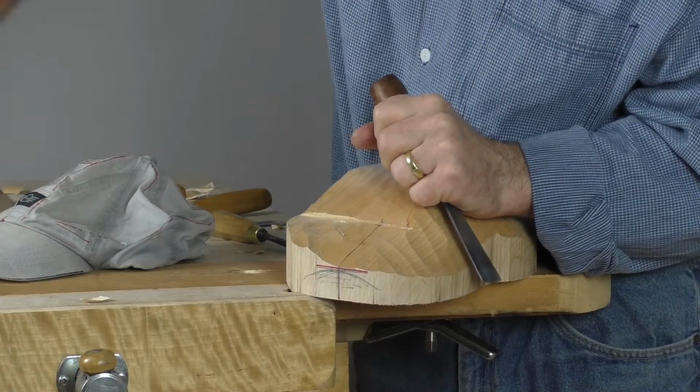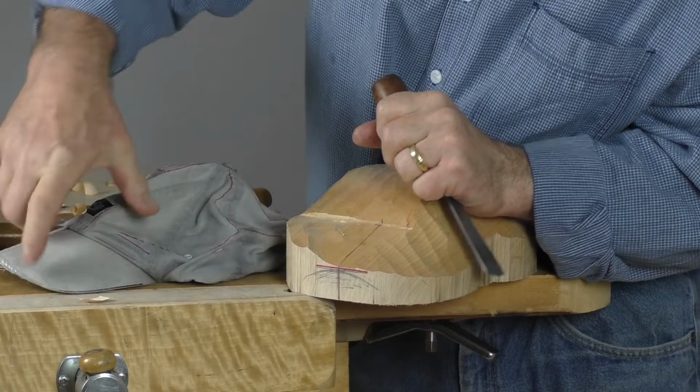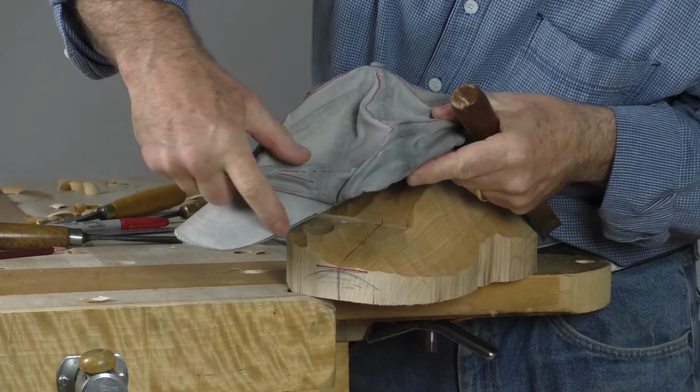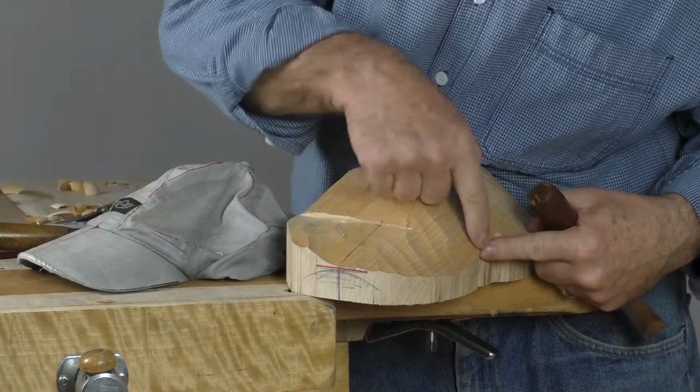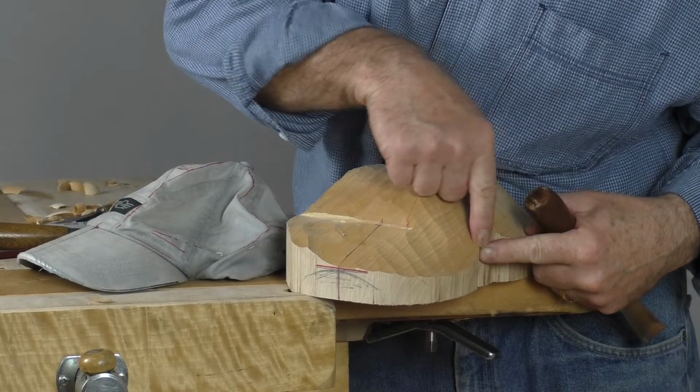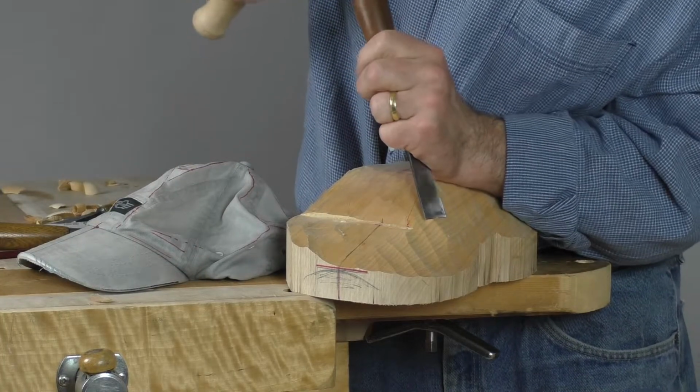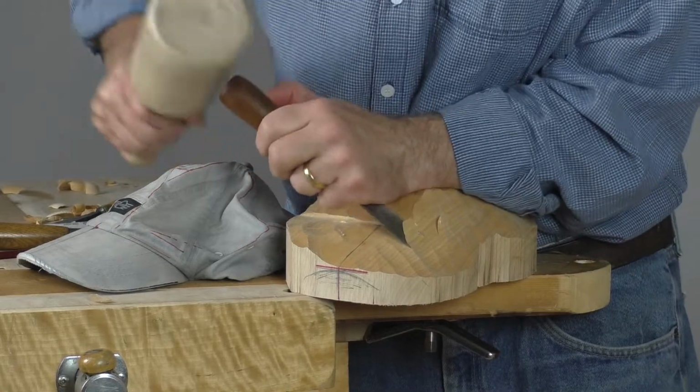And we also know that this here comes around up to this junction there on the wood where we cut it out. So we can bear that in mind as we come round.